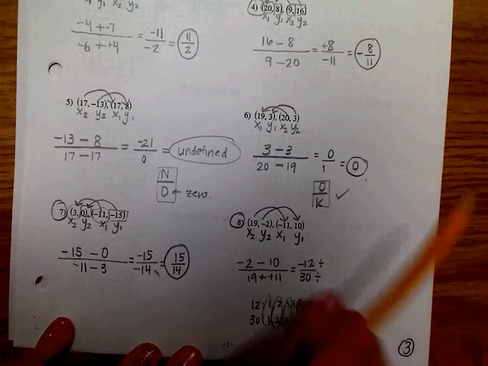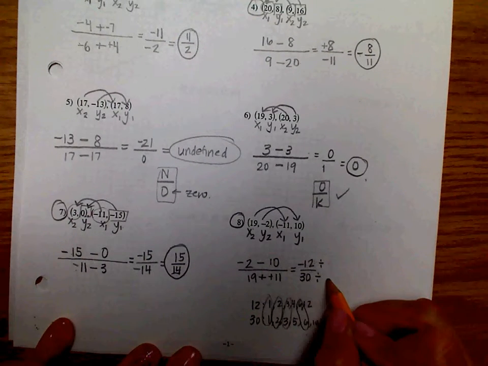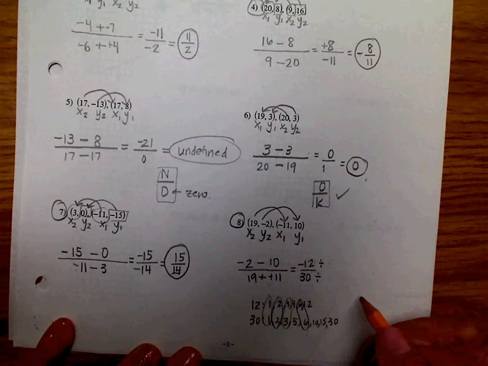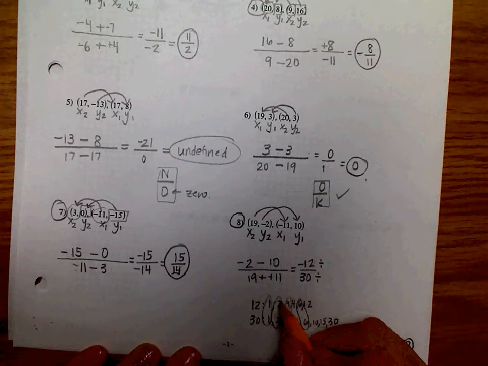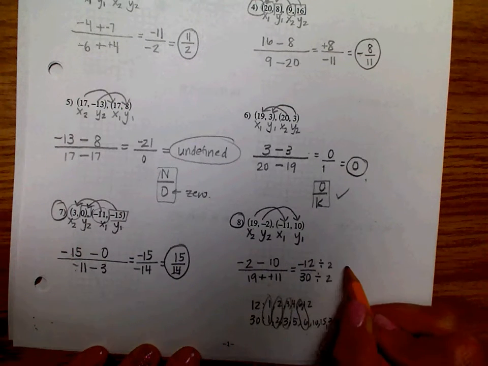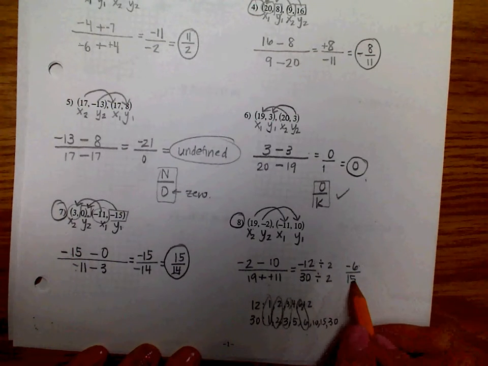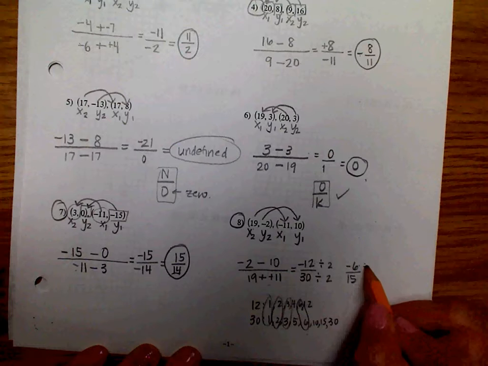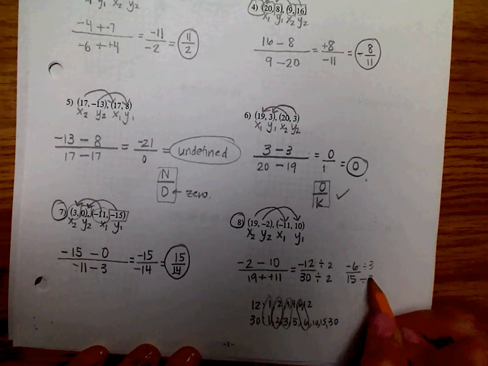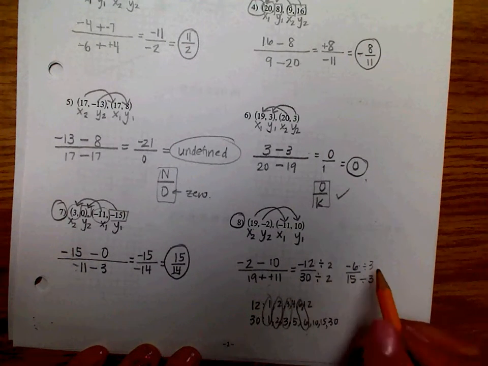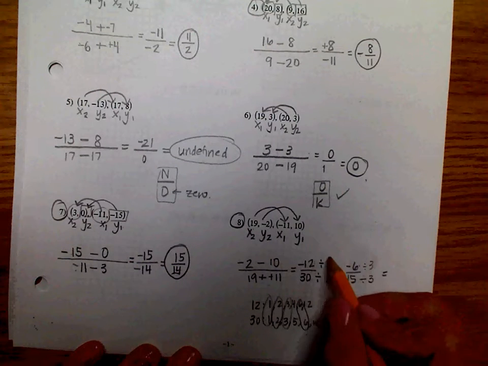Let's say you didn't think about 6 like I didn't, and maybe you divided by 3. Then you'll just have to divide again by maybe 2. Or let's say you divided by 2, okay? Then you end up getting a negative 6 over 15. But see, that's not fully simplified yet. That means you could still divide by 3. Well, if you wanted to go faster, just go ahead and divide by 6. And then that'll get you straight to your answer.